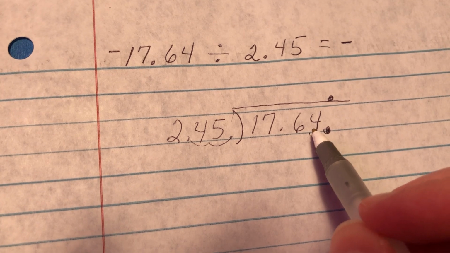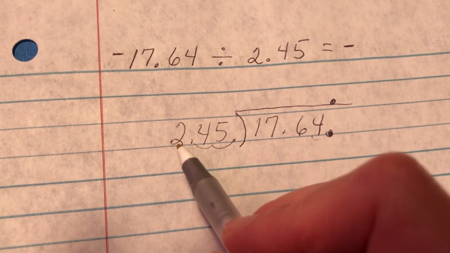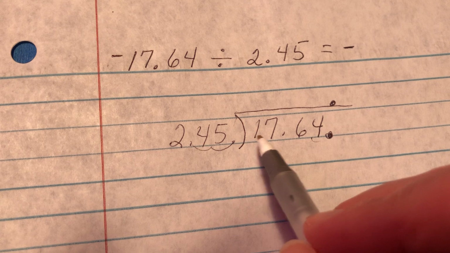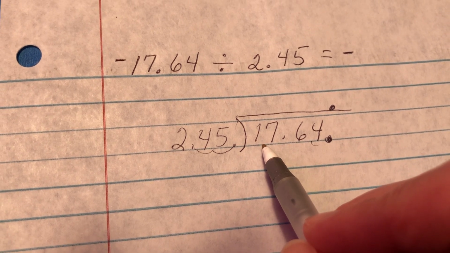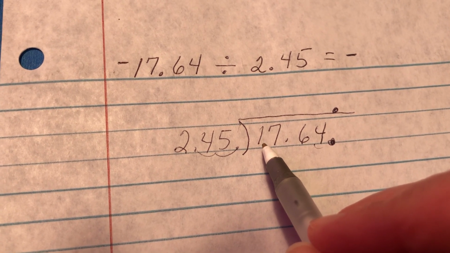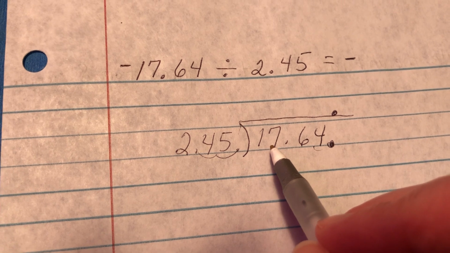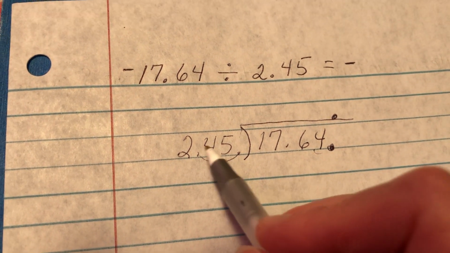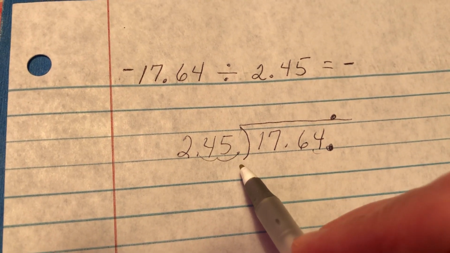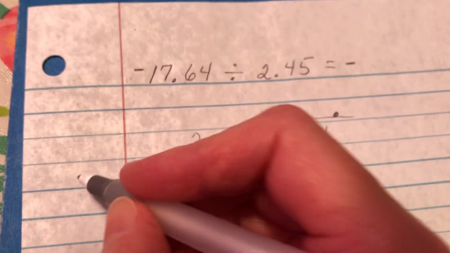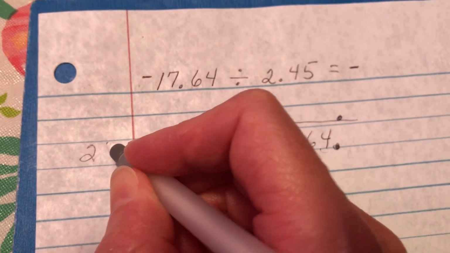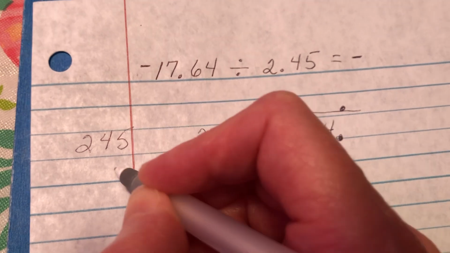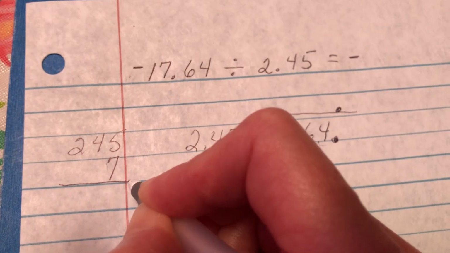1,764? Well, you can look at 2 going into 17, it might be 8, because 8 times 2 is 16, but then because of this, that might be too big, or it might be 7. So that's where you'll do a little trial and error. And I'm going to try 7 first.